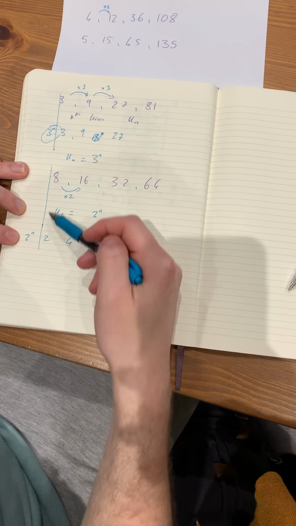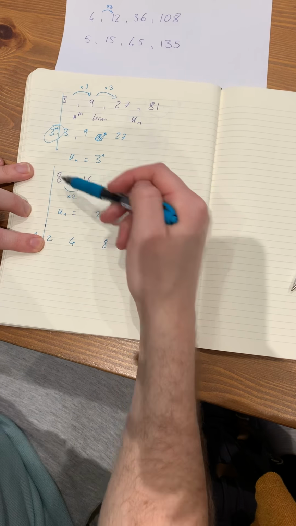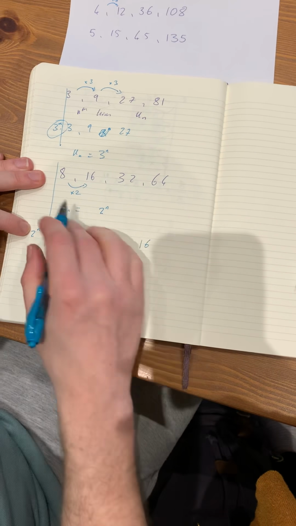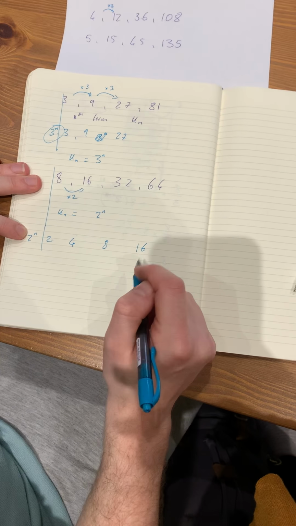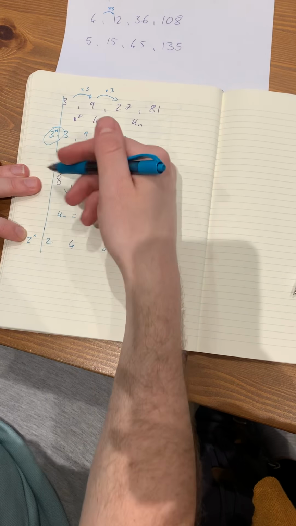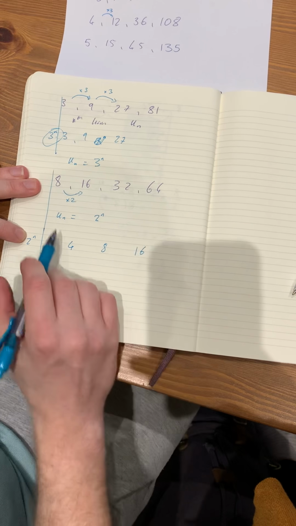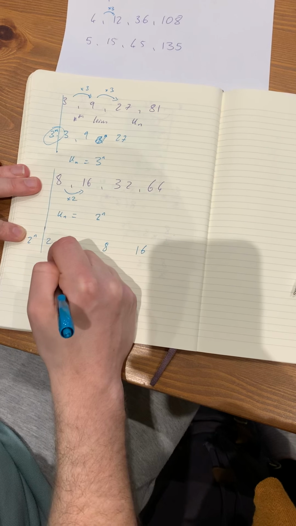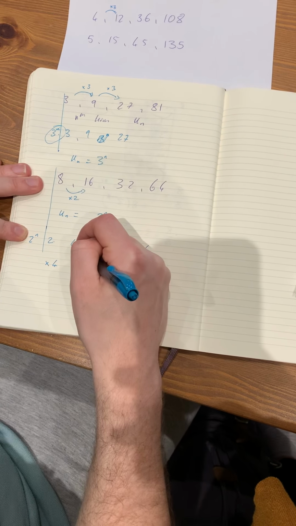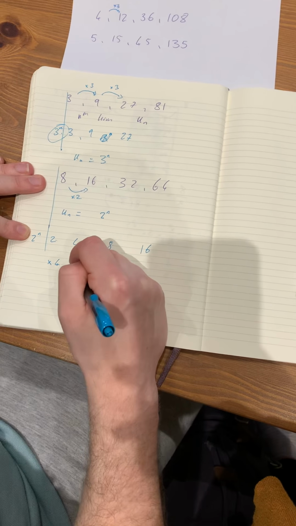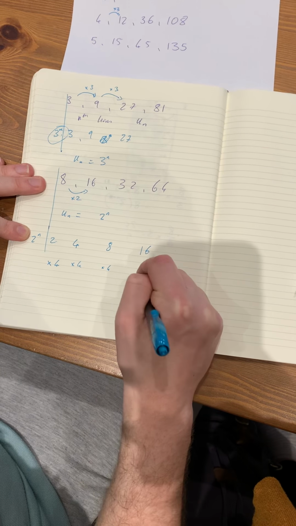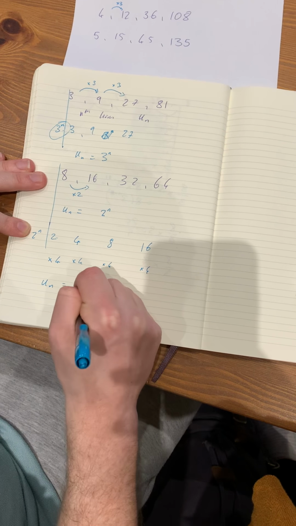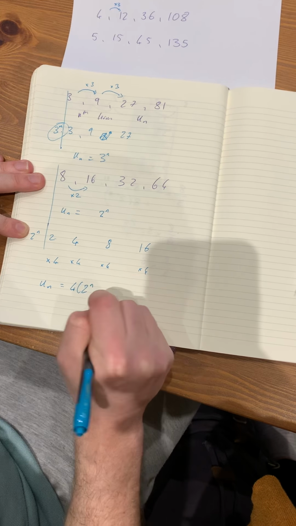So that's not yet what we want. I've got 2, I wanted 8. I've got 4, I wanted 16. I've got 8, I wanted 32. So I need to think, what correction do I need to make here? Because it's a geometric sequence, you'll correct by multiplying because it's all about multiplying. So my correction would be to multiply by 4. 2 times 4 gives me 8. 4 times 4 gives me 16. Times 4 in each case. So my final answer will be 4 multiplied by 2 to the n.